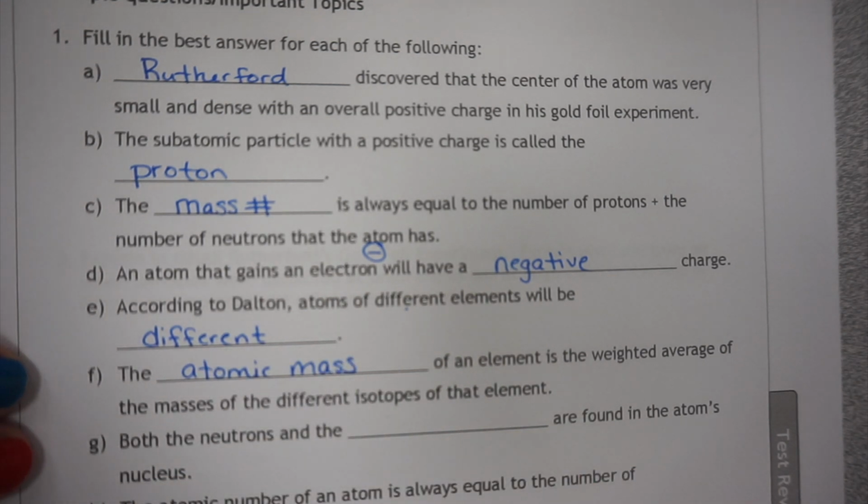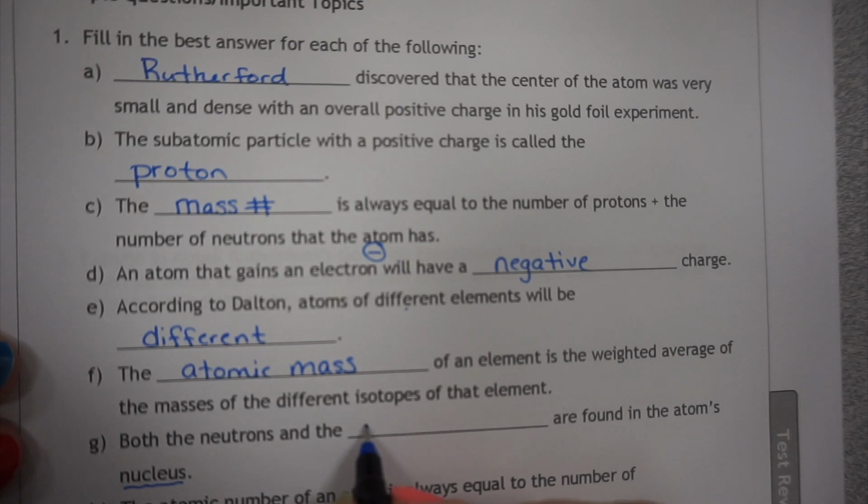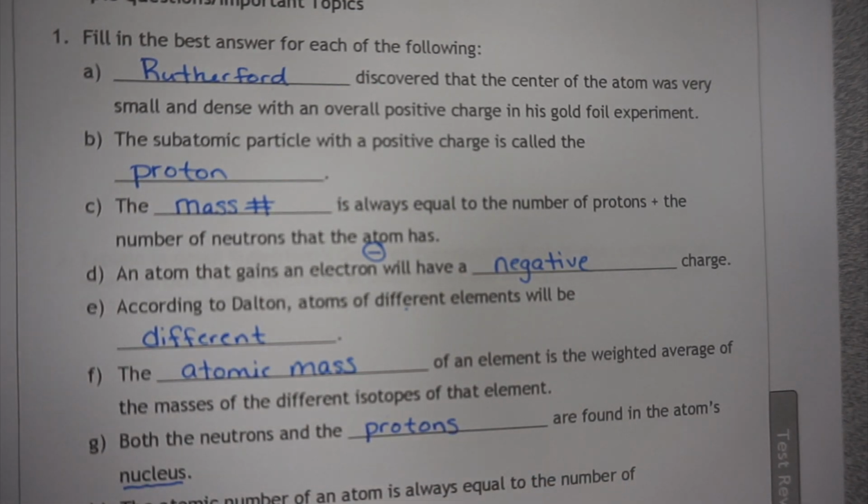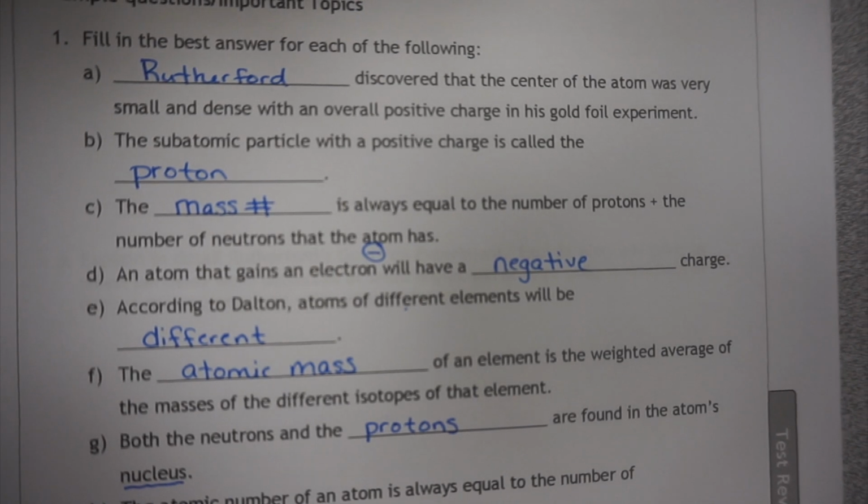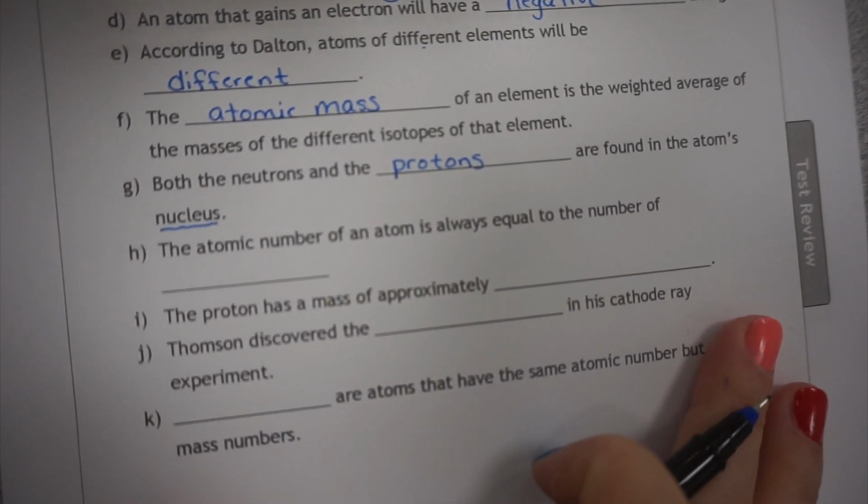Okay, G, both the neutrons and the protons are found in the nucleus. So we all know protons and neutrons are found in the nucleus. I believe you guys should have learned that in 7th grade, but just in case, we're bringing you all up to speed so you can't say I didn't tell you. Okay, I'm going to move the paper down.